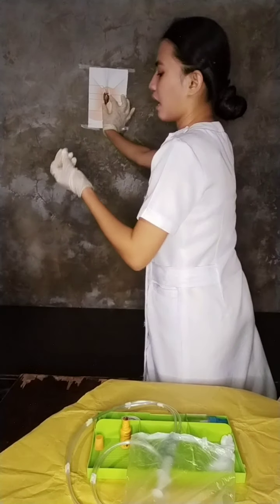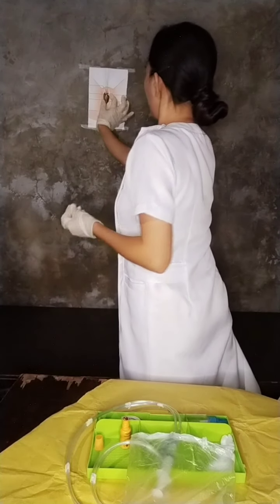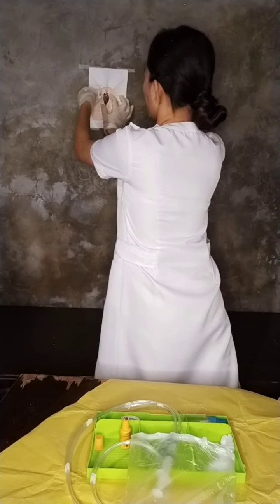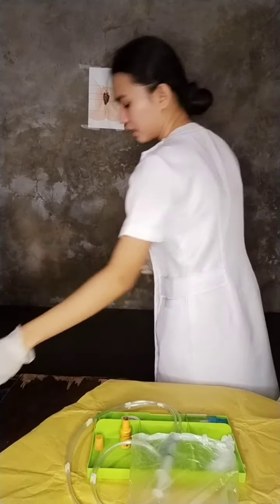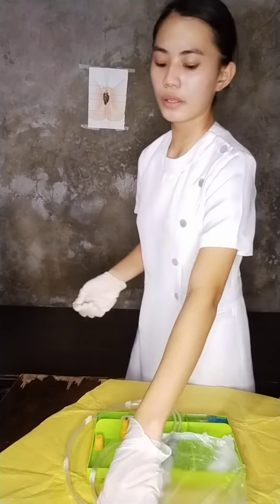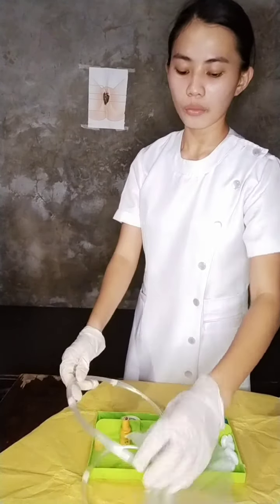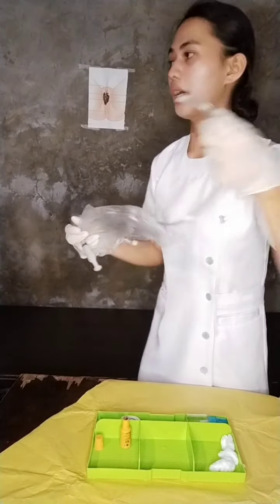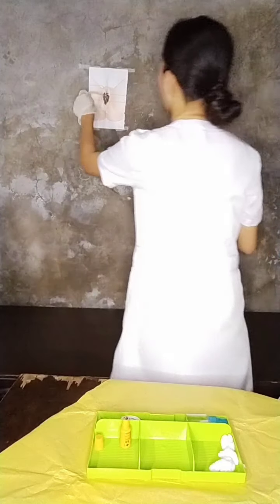Next is the middle of the labia, which is the meatus, and then discard it. And then after doing perineal care, you can now insert the catheter into the urethra of your patient.